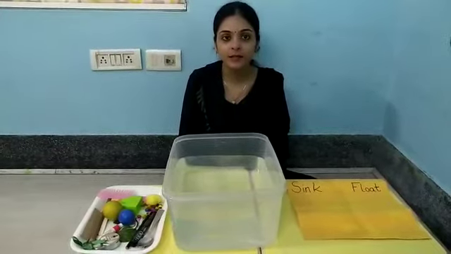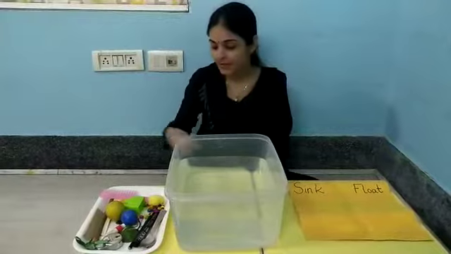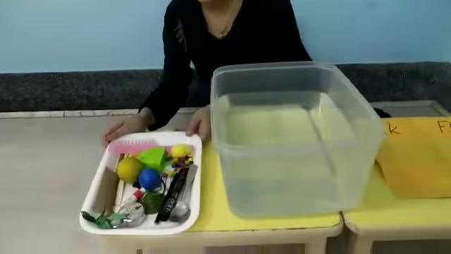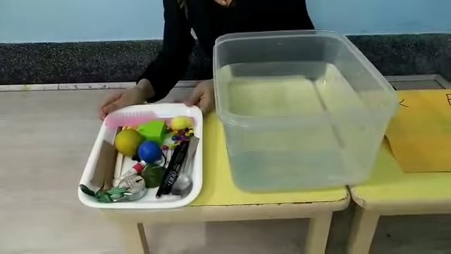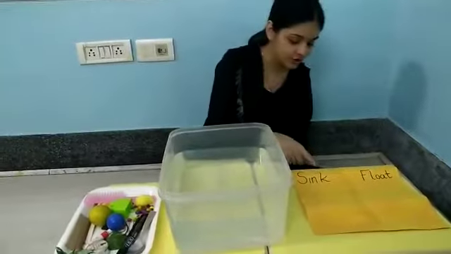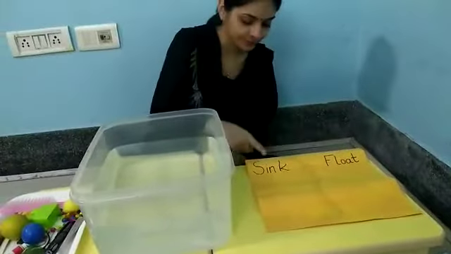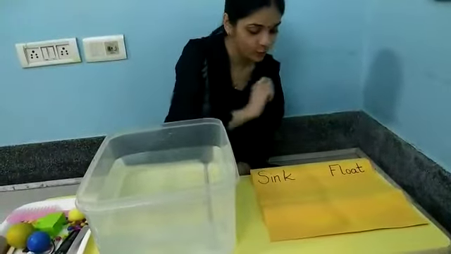We will be learning about objects which can sink and float. For that I have got some objects in my tray. I have got a tub with water and I have got a checklist which says sink, float, sink, float.